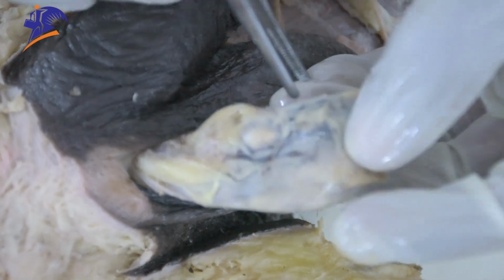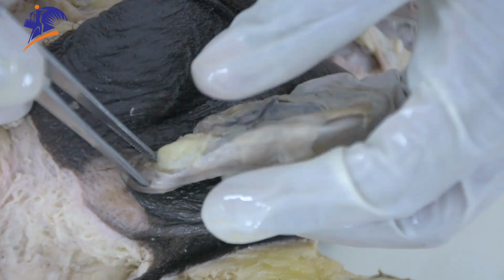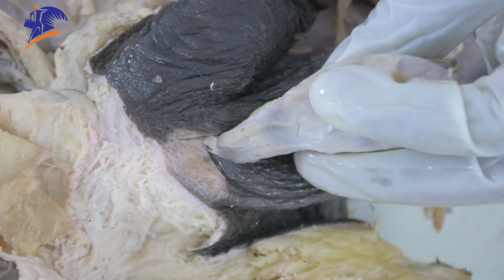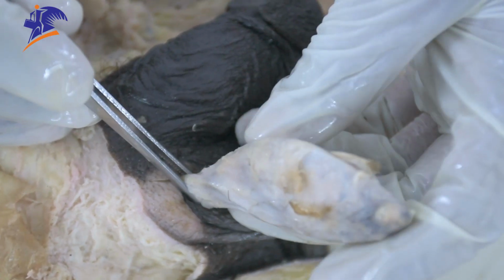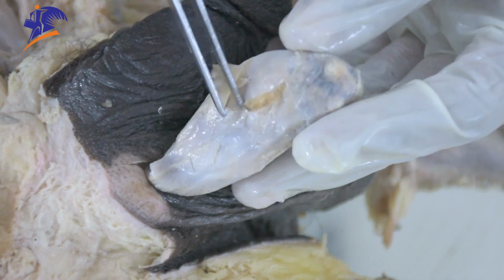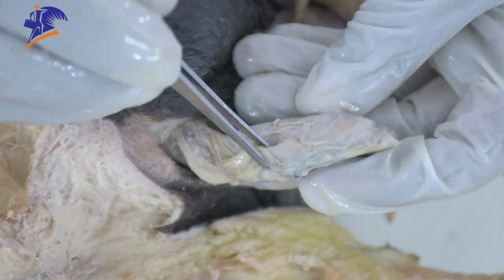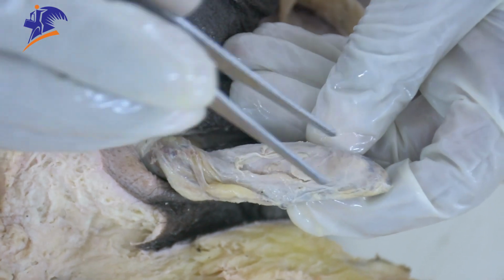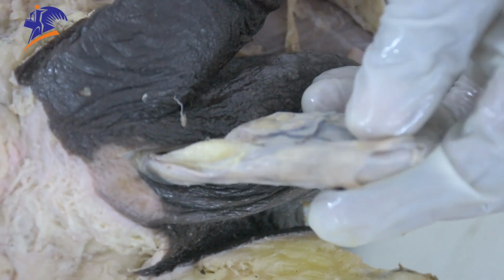The tail, which is located distally, not proximally, continues with the vas deferens, which is one of the contents of the spermatic cord. Again, this is the testis, the layers of the testis. This is the area where the epididymis is located: head, body, and distally the tail. The tail will continue with the vas deferens or ductus deferens.